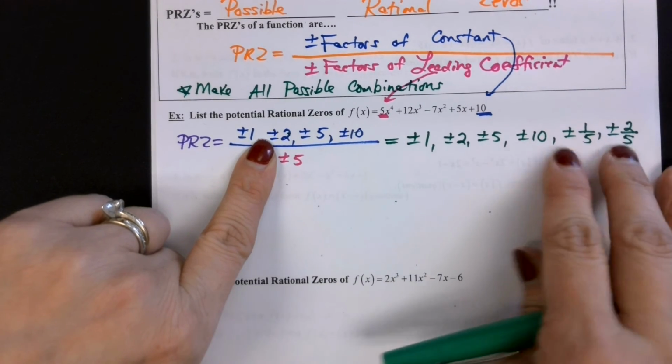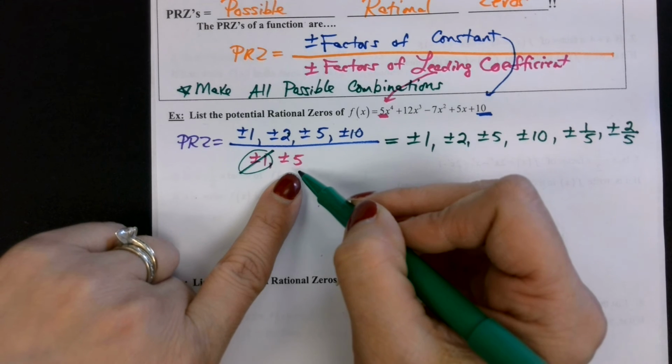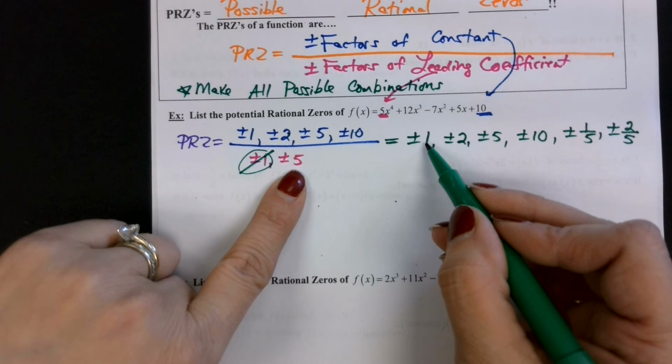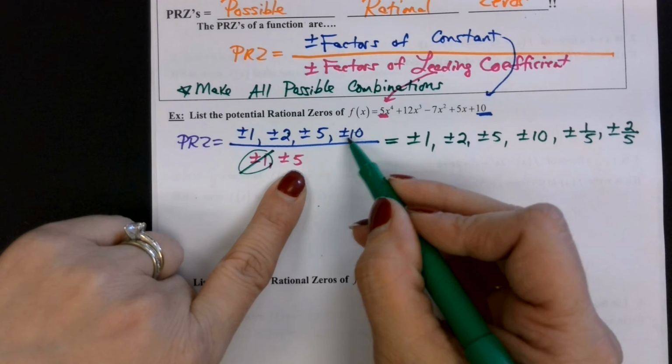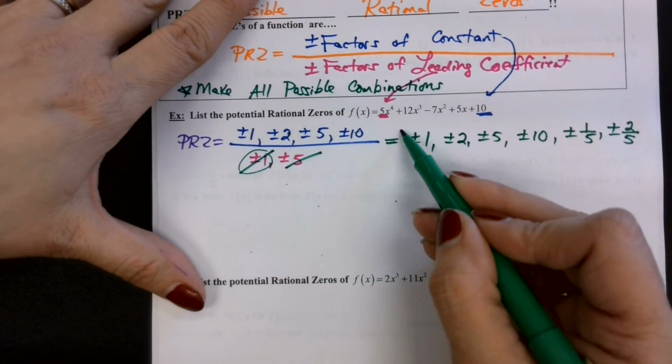There's actually double the amount of numbers here. What's 5 divided by 5? Well, since that's a 1, I already have it. I'm not going to write it again. 10 divided by 5 is 2. I already have it. I've made every possible combination.